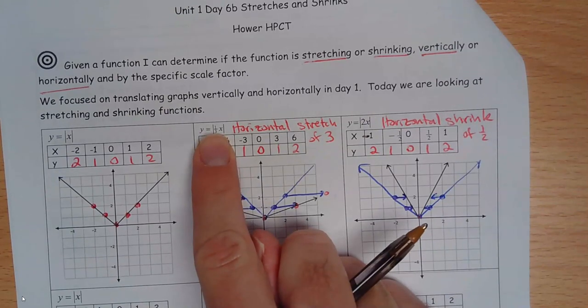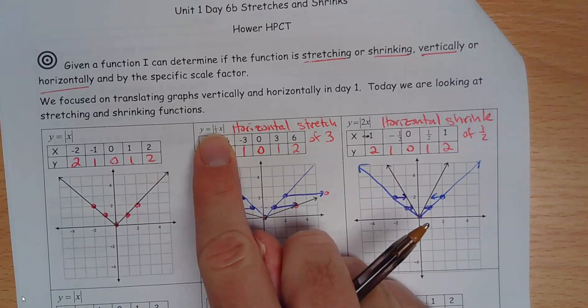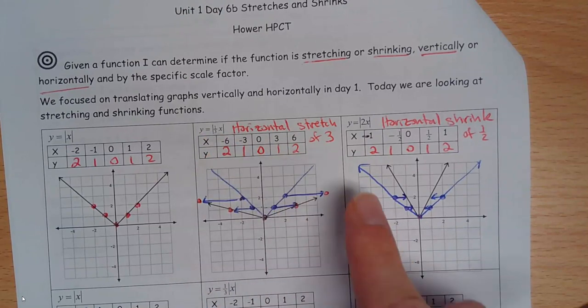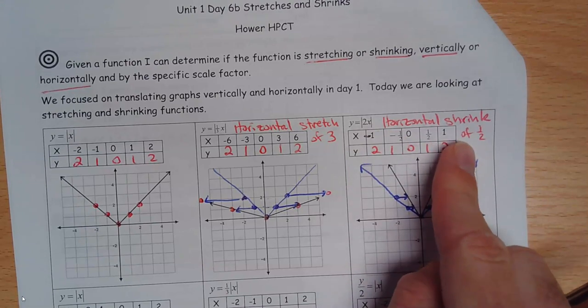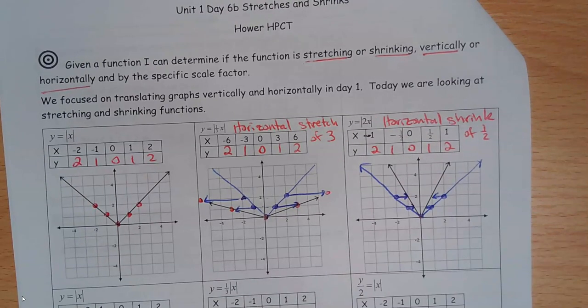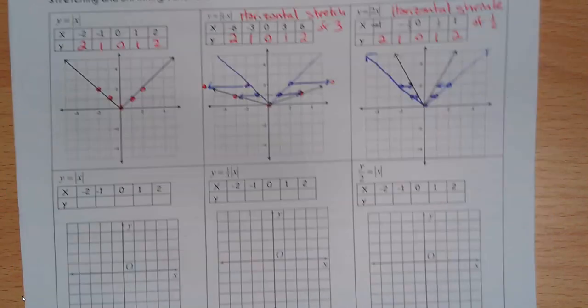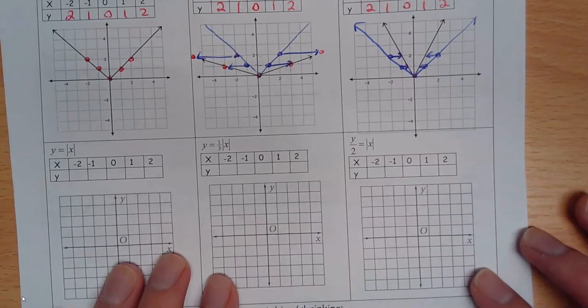If it's a 1/3, I would assume it's 1/3. Well, it's actually 3 times. That's the reciprocal. And if I have a 2 inside, oh, it's going to double it. Nope, it shrinks it by a half, the reciprocal. So anything that's inside with the x has the opposite effect of what you would think it would do.